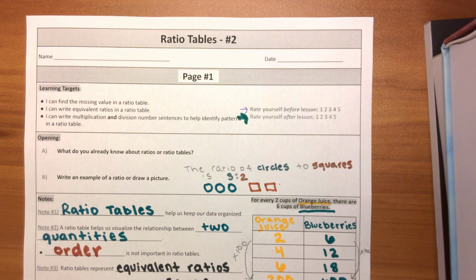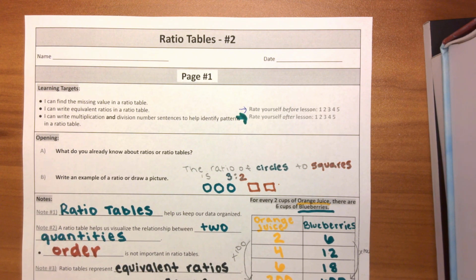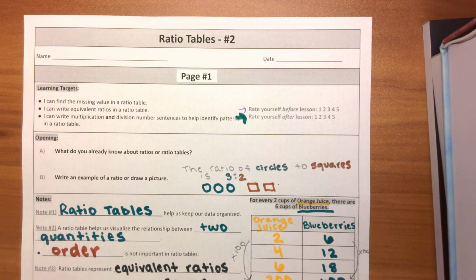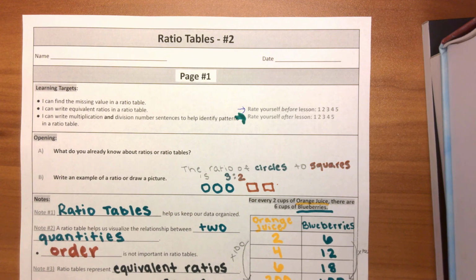If you want some more ratio tables practice, we also have level number 3, which incorporates decimals. And then we have ratio tables and graphing for levels number 4 and 5.